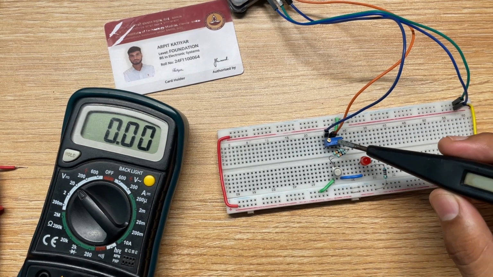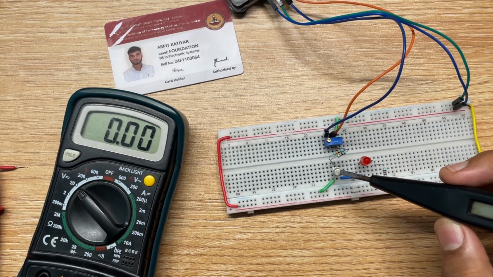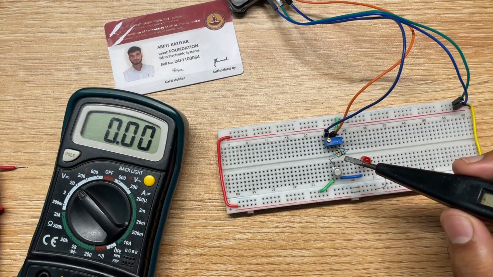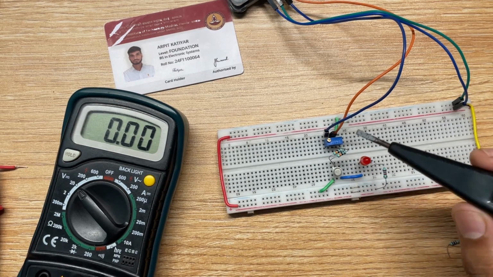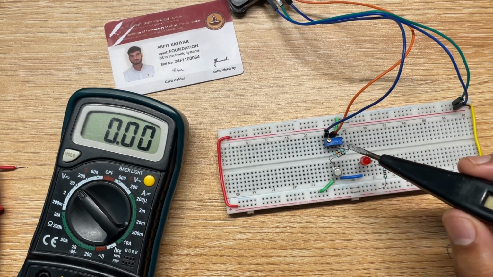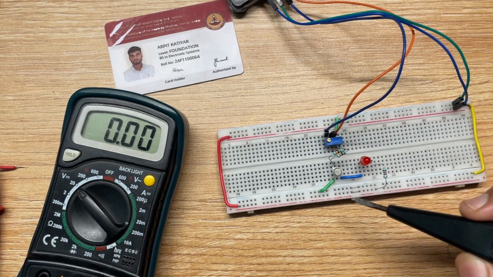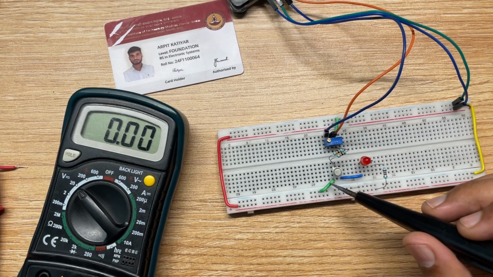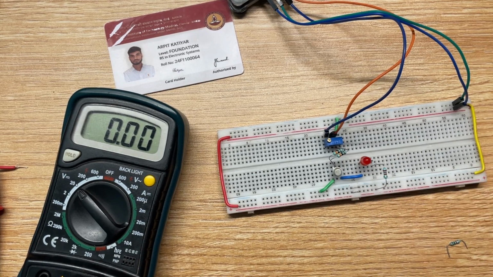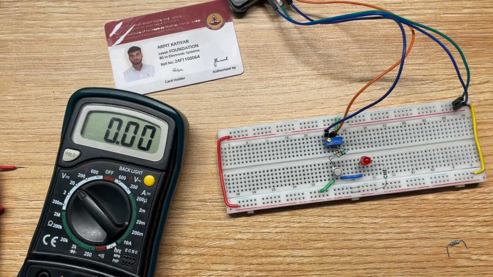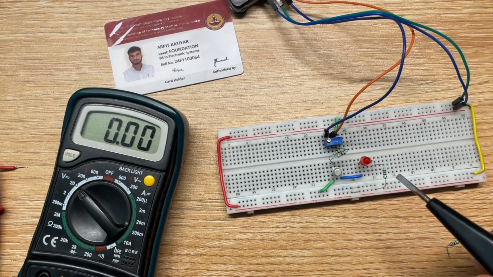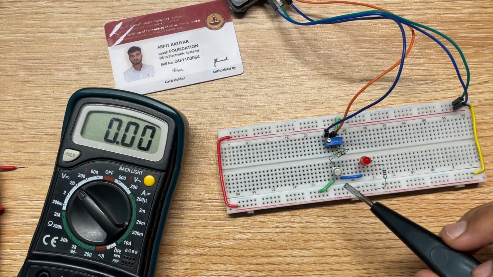I read about the BJT data sheet. So I'm giving 0.65 volt in the base. See the behavior of VEC. Now I'm giving the VCC, that is 0 volt, and as you can see the LED is not glowing. So now the BJT is not activated.